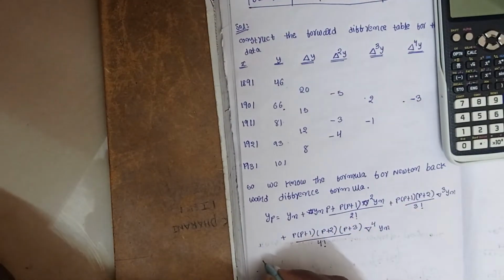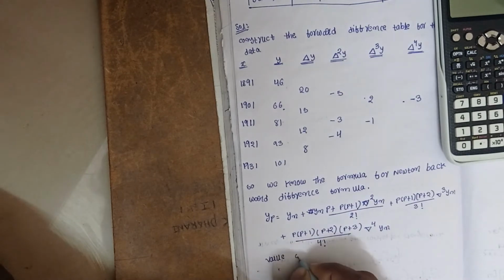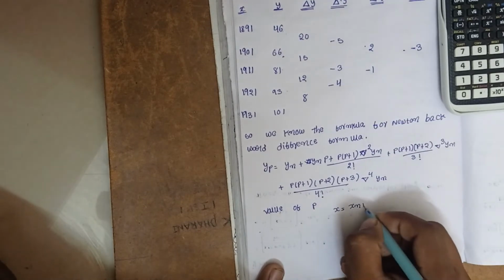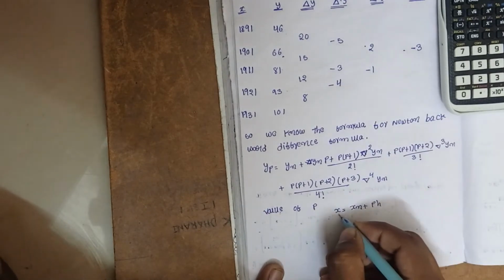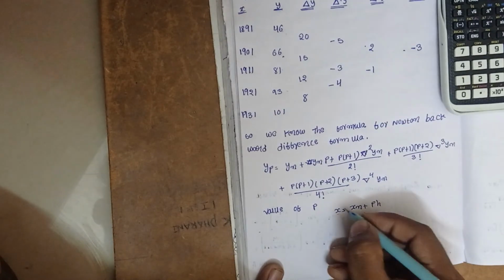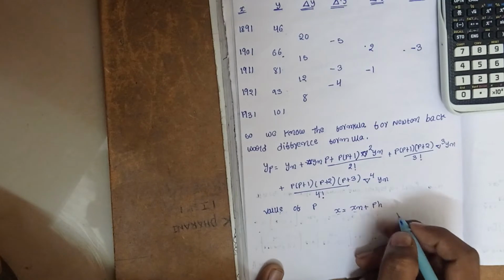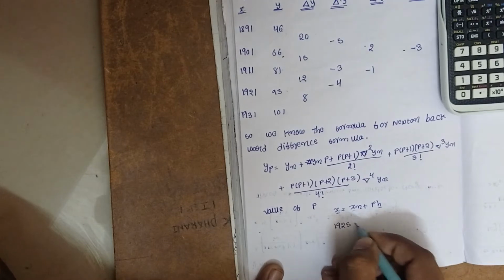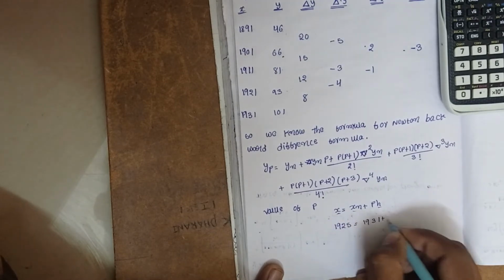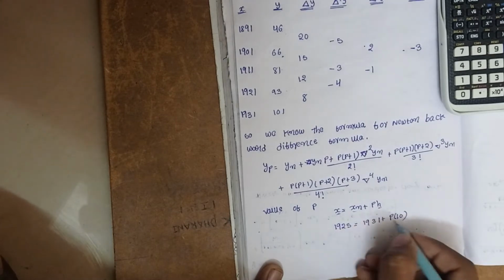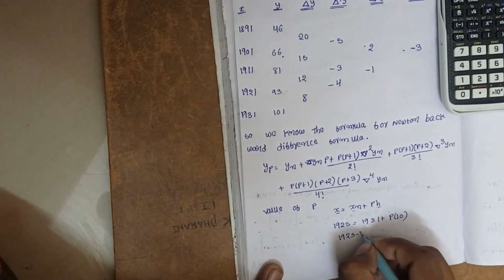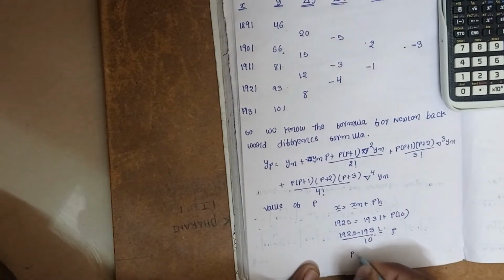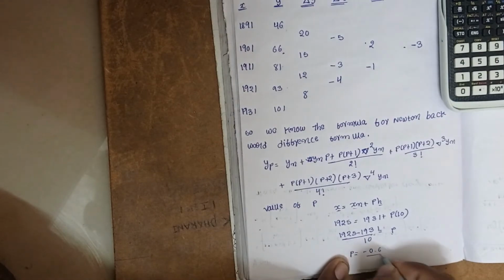So we find the value of p. We know x equals xn plus ph. Here x is the value we want to find, xn is the last value of the table, and h is the difference between two successive values of x. x is 1925, xn is 1931, and h is 10. So p equals 1925 minus 1931 by 10, so the value of p equals minus 0.6.